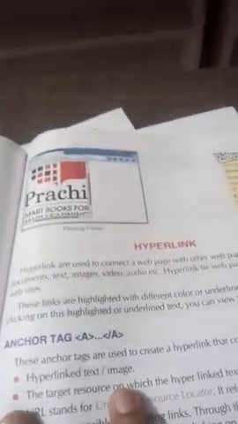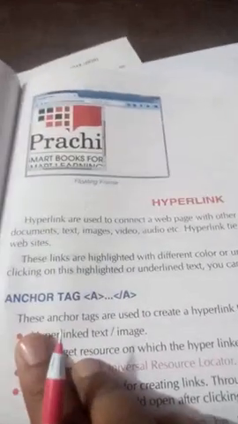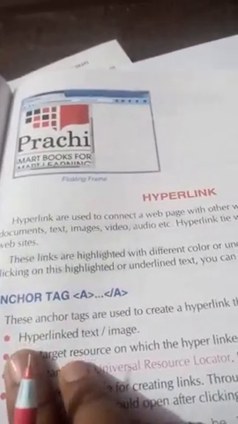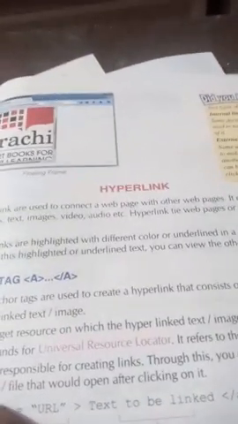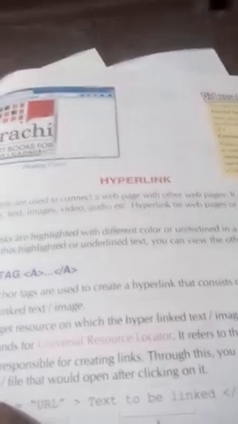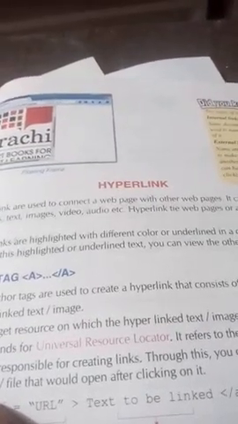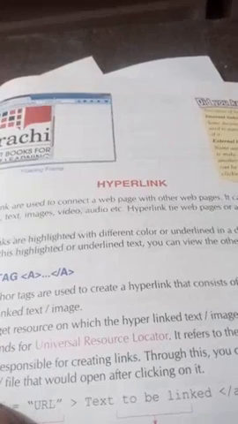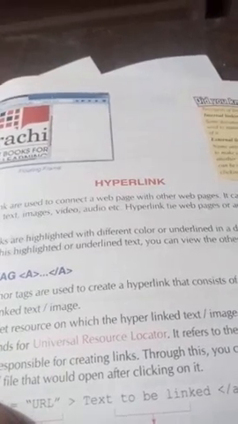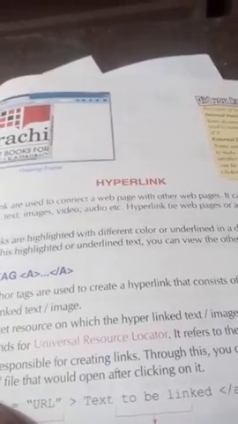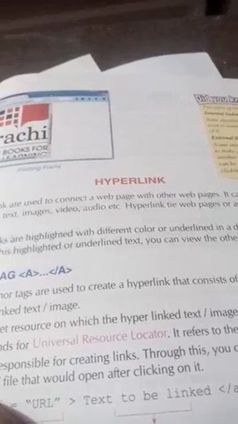Now we are moving on to hyperlink. So what is a hyperlink? Hyperlinks are used to connect a web page with other pages. A website is a collection of web pages. Every website has a home page and other pages like About Us.